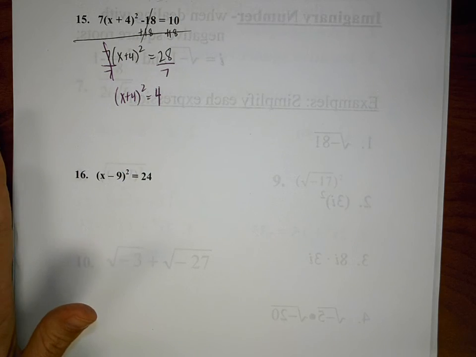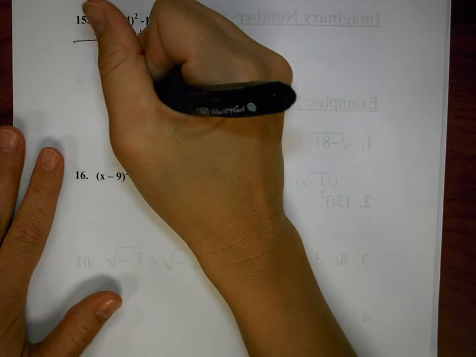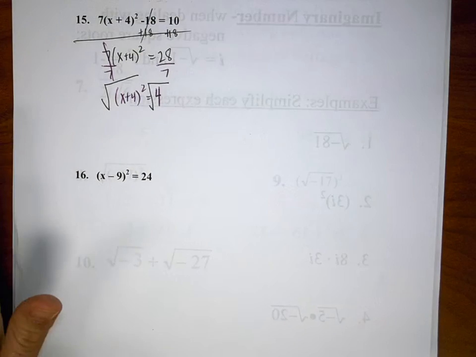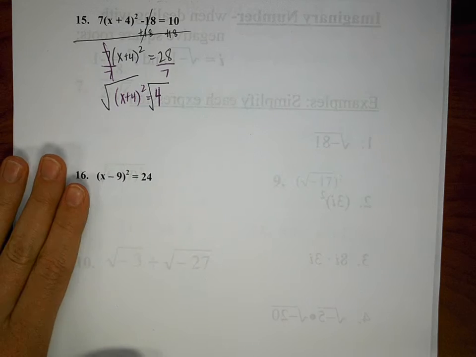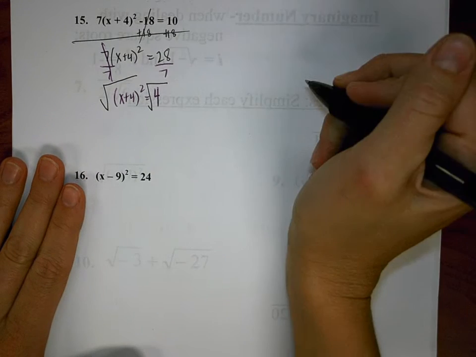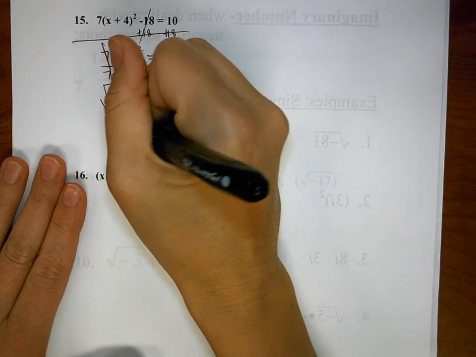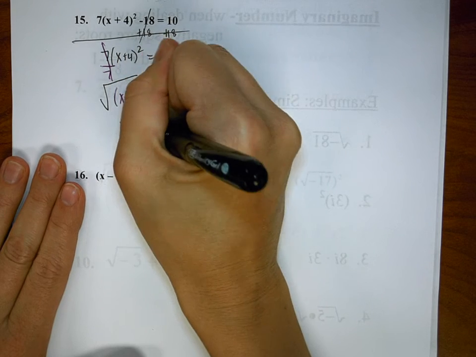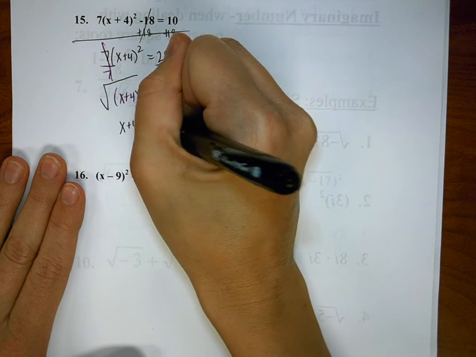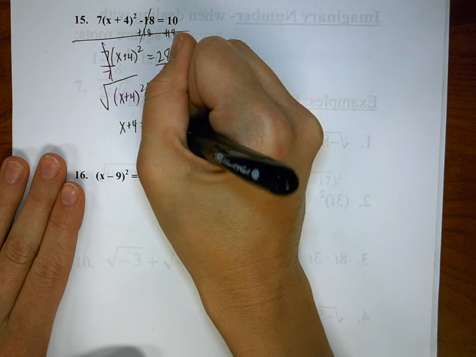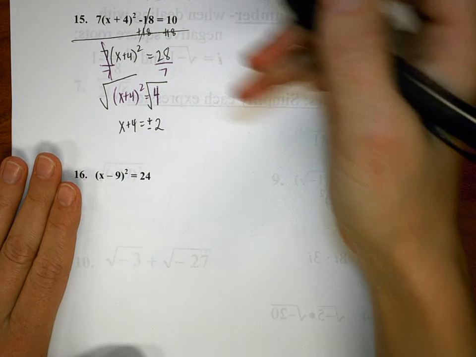And then lastly, what will I do? Very good. Take the square root of both sides, which will give me x plus 4 equals plus or minus 2. And then you can make your two equations.